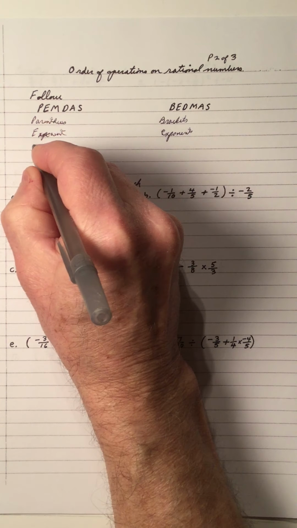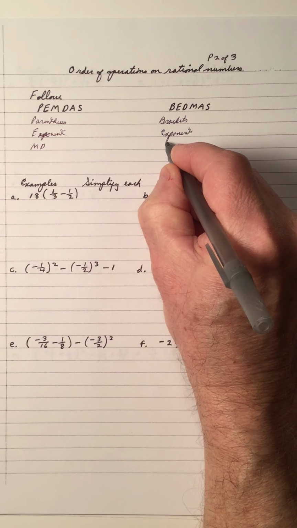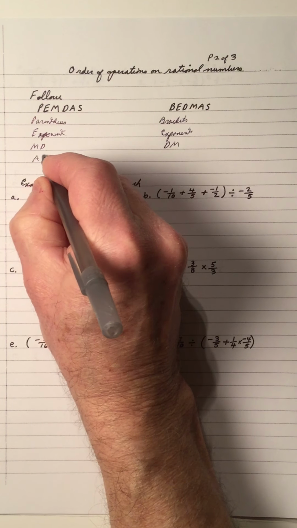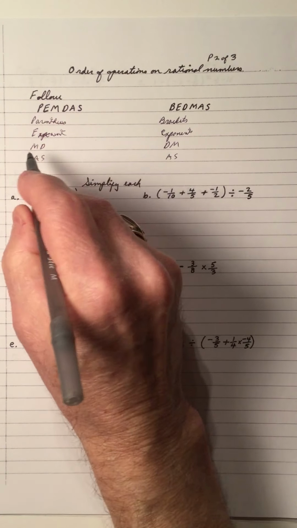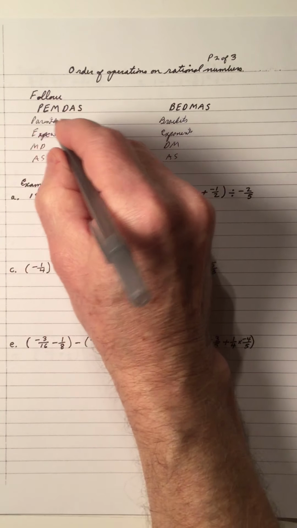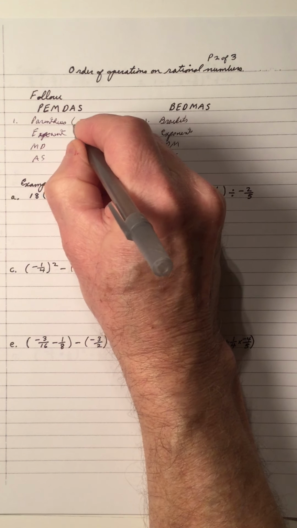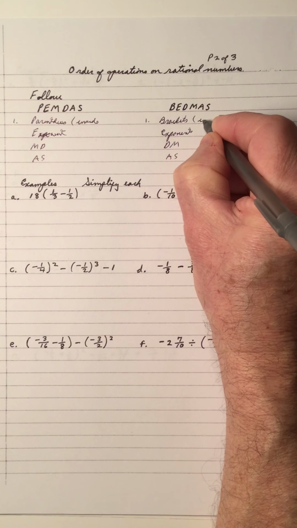And multiplication division, it's division multiplication. And AS is addition subtraction. So this is the first thing you do, but you do the inside of each of those first. You do the inside.